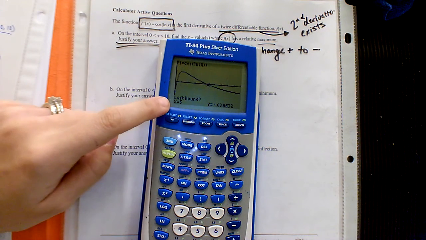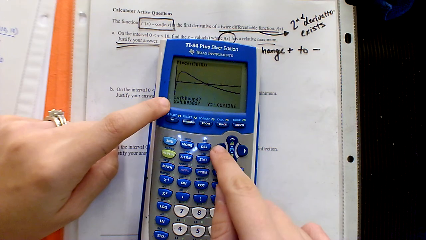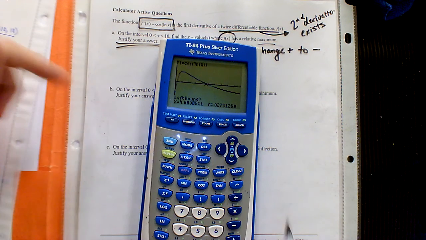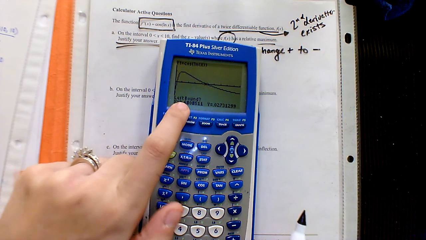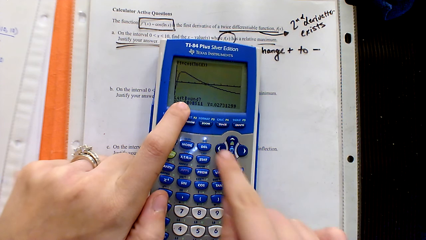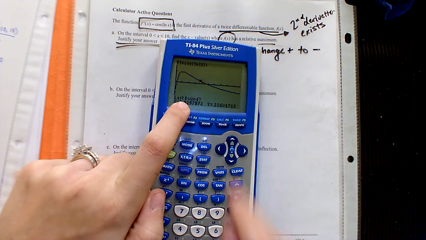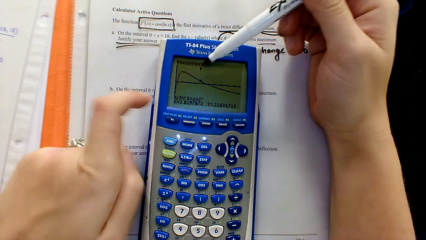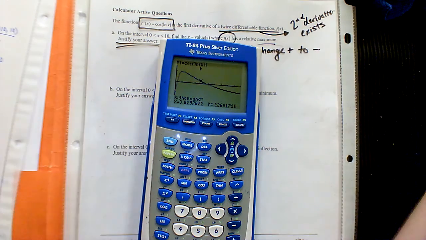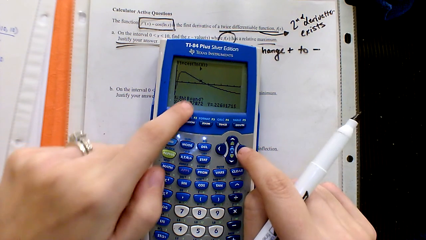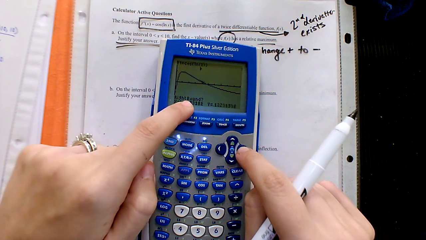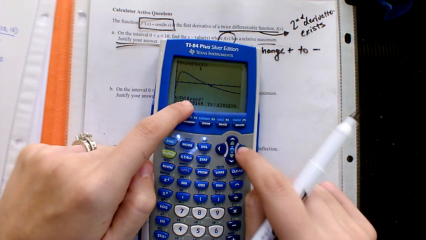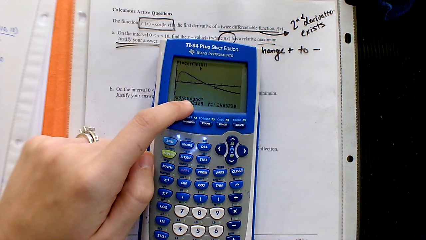And it's going to ask you a few questions. I want you to move the cursor to the x-intercept that you want to find. And you first have to pick a left bound. So hit the left arrow a few times and then hit enter. You should see an arrow pop up on your screen. That's completely okay. The next question is a right bound. So you're going to have to go to the right of where the x-intercept is.